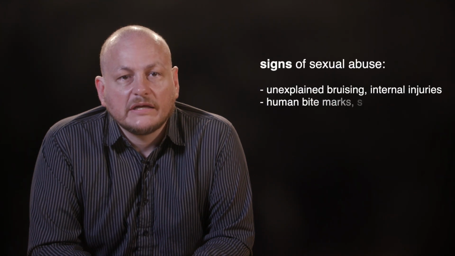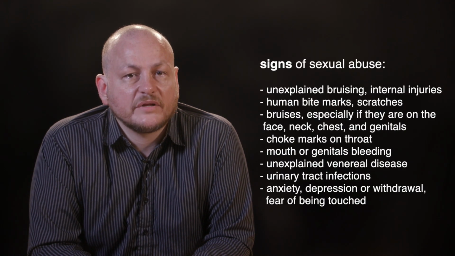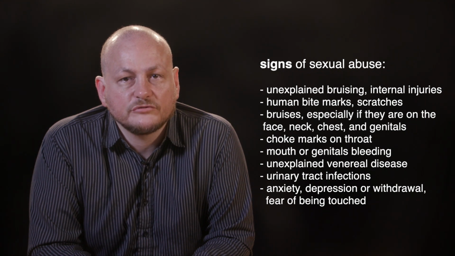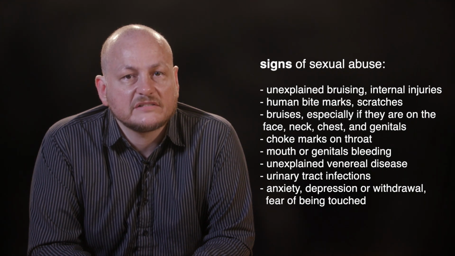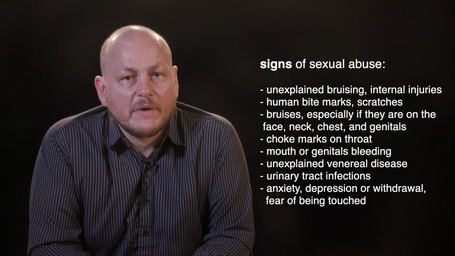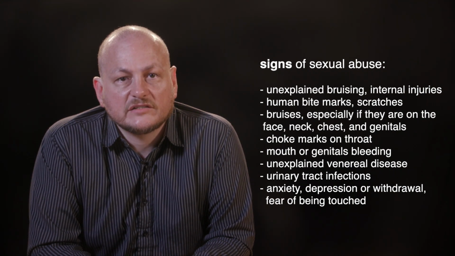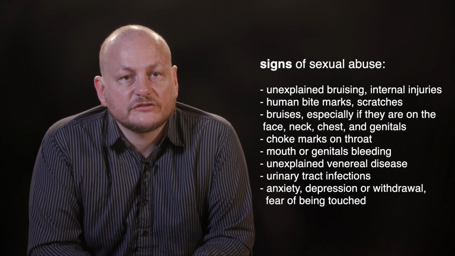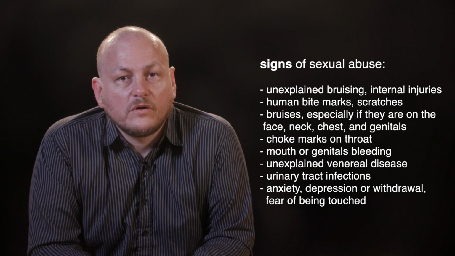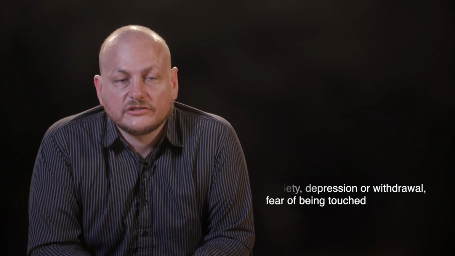There are many physical signs that can help to identify the victim of sexual abuse, which are relevant for the elderly as well. These include unexplained bruising, internal injuries, human bite marks, scratches, bruises, especially if they are on the face, neck, chest, and genitals, choke marks on the throat, mouth or genitals bleeding, unexplained venereal disease, urinary tract infections, anxiety, depression or withdrawal, or fear of being touched.